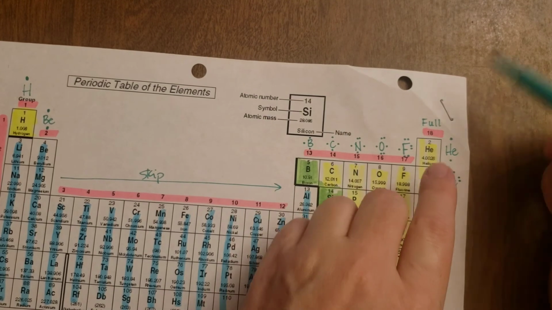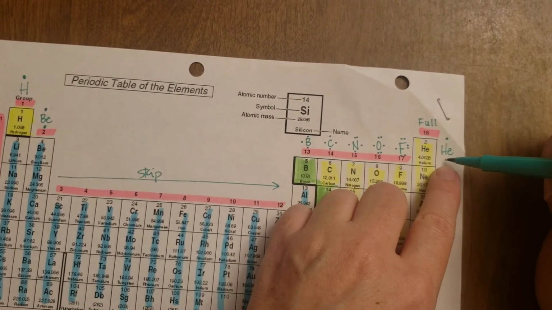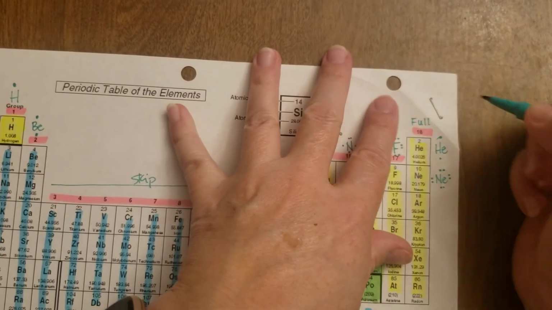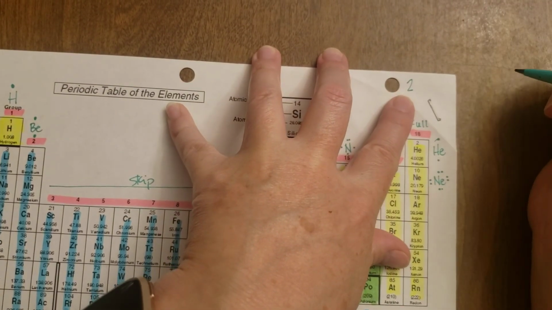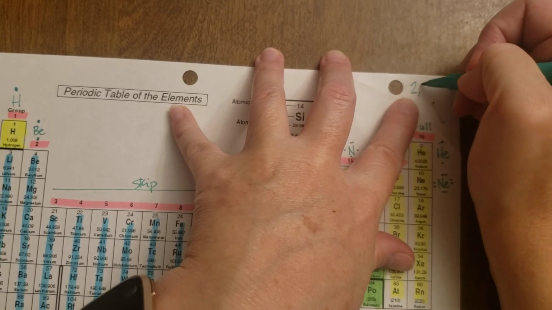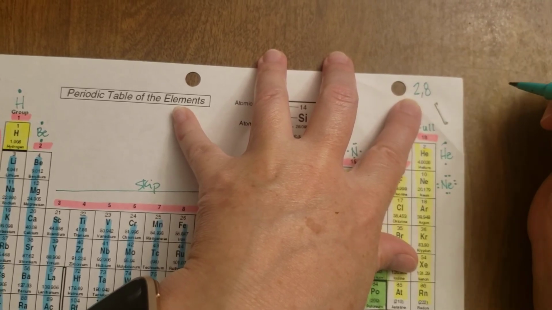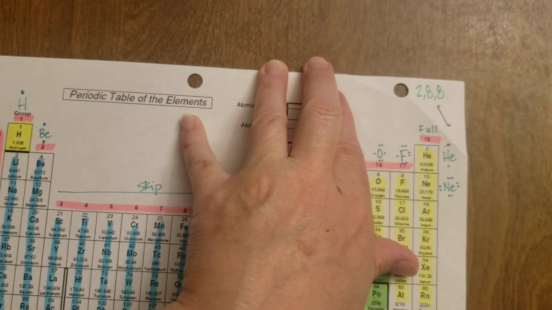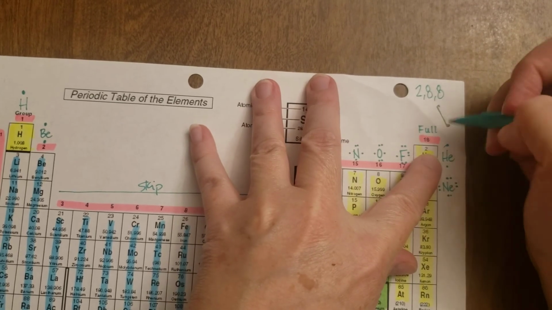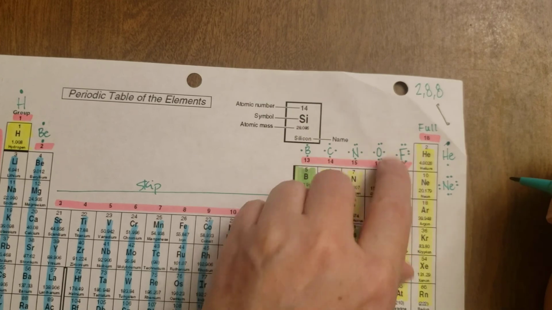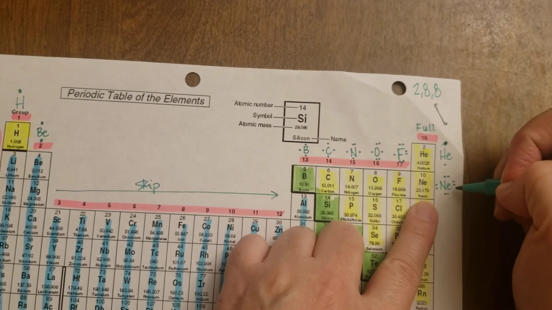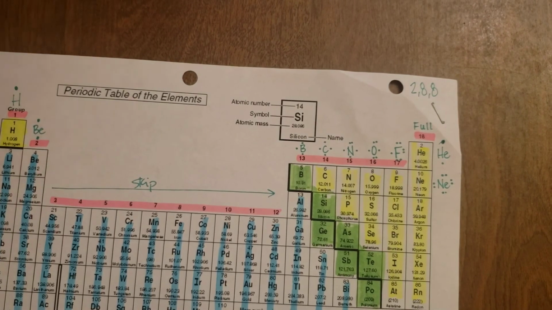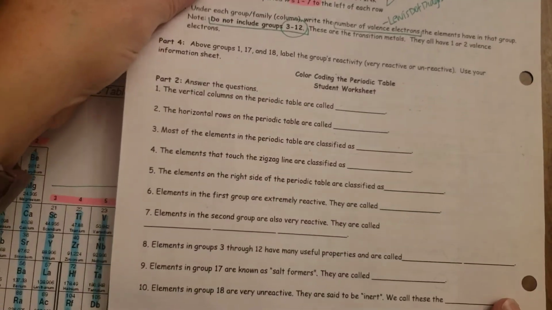So just so that you know, helium is full with 2 because its first parking lot is full. Remember those parking lots. You can park 2 electrons in the first parking level. You can park 8 electrons on the next level, and you can park 8 electrons on the level after that. So that makes helium be full with 2. And another example is neon being full with 8, and all the way down those are going to be full. Okay, from here on, you guys can finish your worksheet.